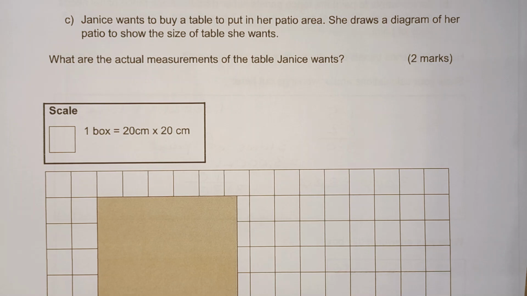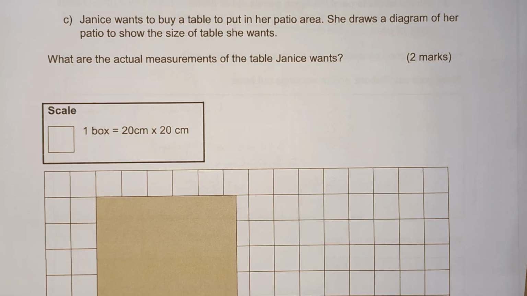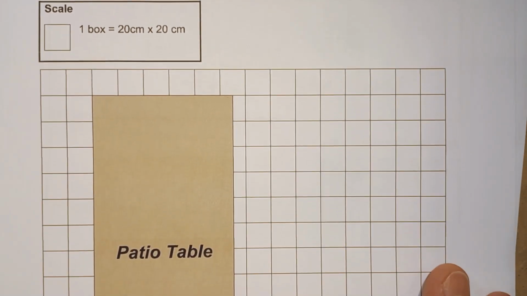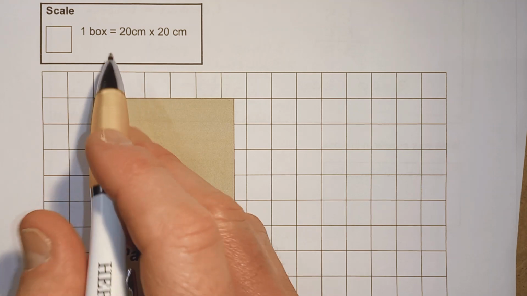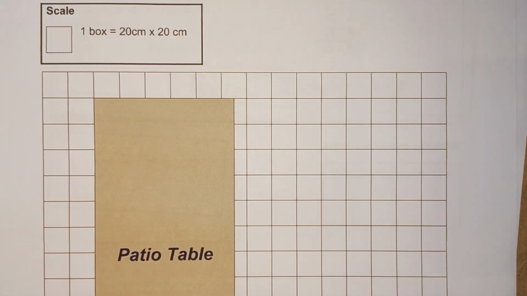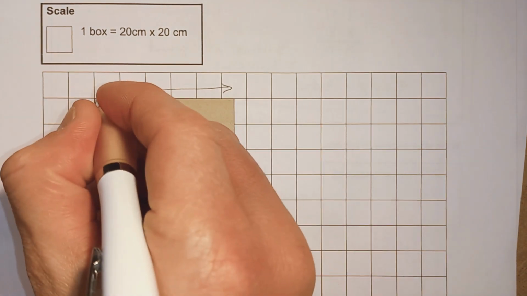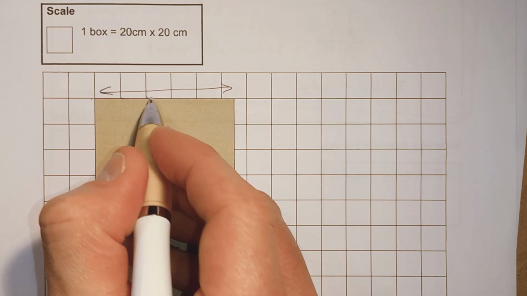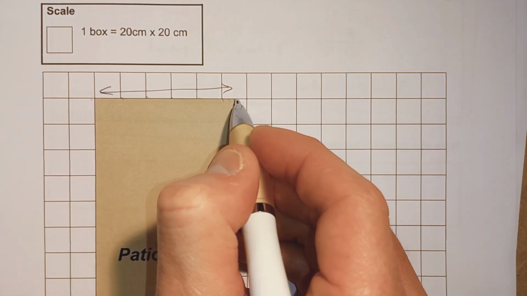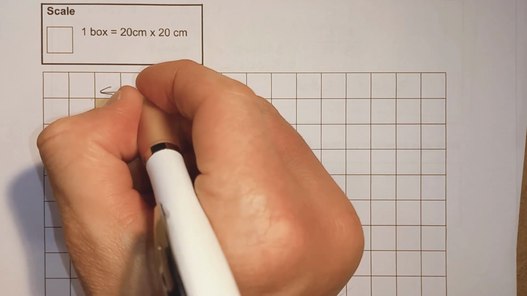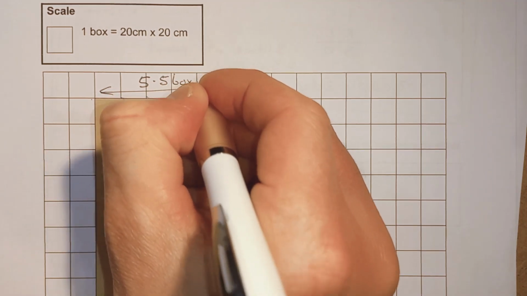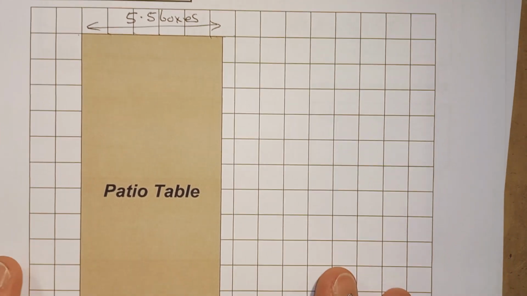Part C. Janice wants to buy a table to put in her patio area. She draws the diagram of her patio to show the size of table she wants. What are the actual measurements of the table Janice wants? Right, so we've got a scale here. It says that one box is equal to 20 centimetres times 20 centimetres. Well, along here, how many boxes have we got? We've got 1, 2, 3, 4, 5, and that looks like half to me. So 5.5 boxes.